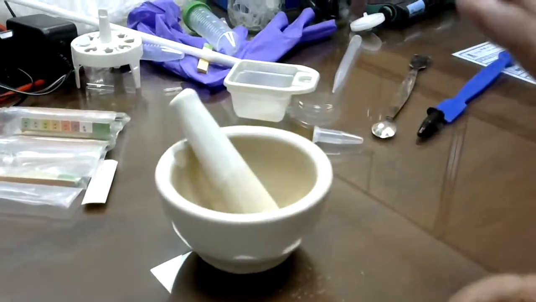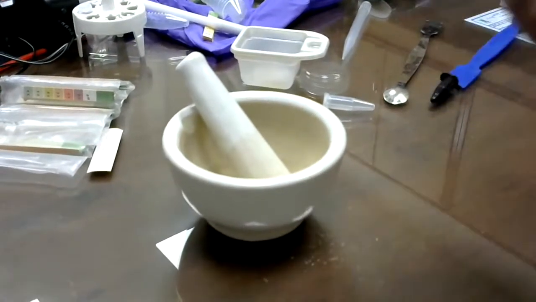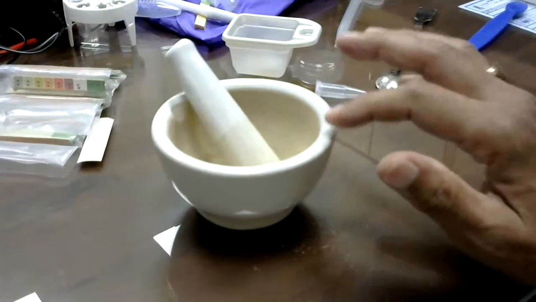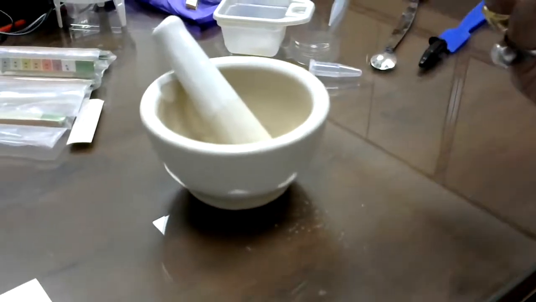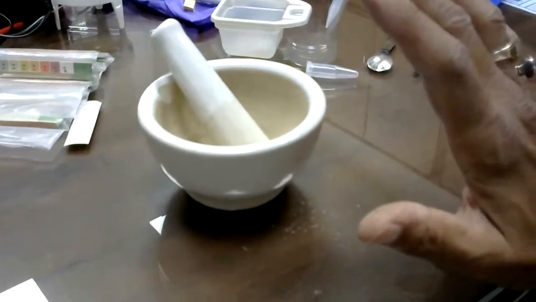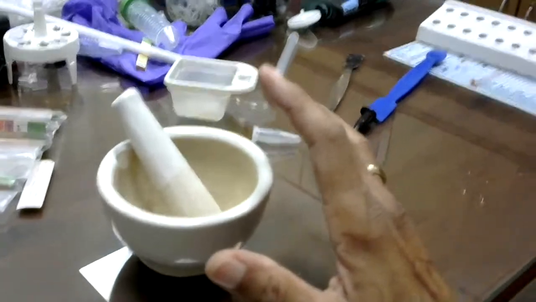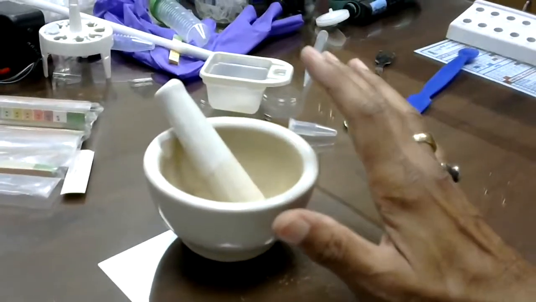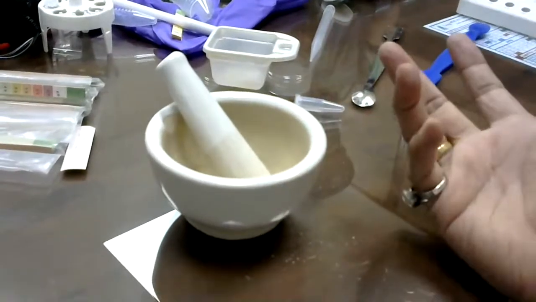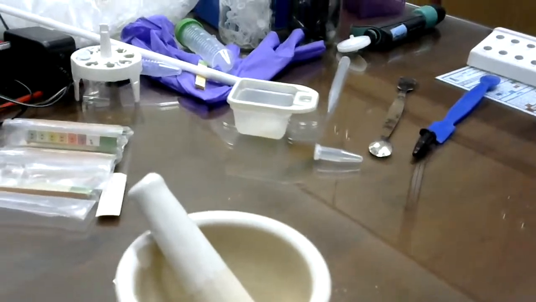You can wrap it with aluminum foil and autoclave it, or if autoclaving is not required, you can just clean it, but cleaning is very much required if you don't want sterilized material. So depending on the requirement, you either clean it, or autoclave it without wrapping or with wrapping.